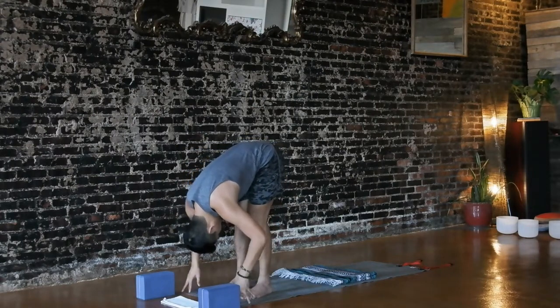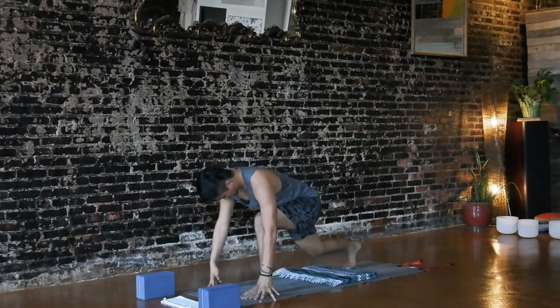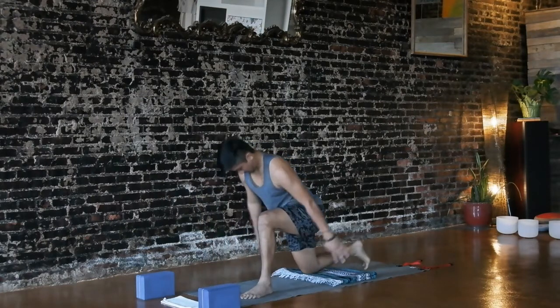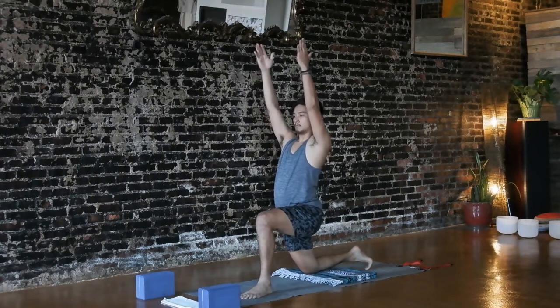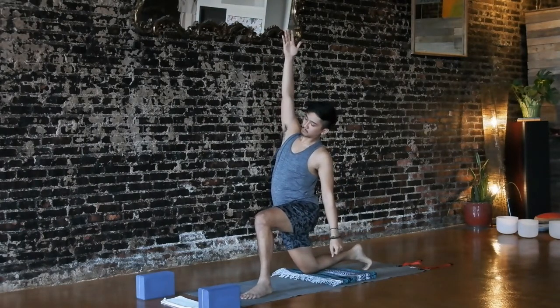Inhale, lift your chest forward. Exhale, step your right foot back and lower your right knee. Inhale, come up, low crescent pose. Exhale, left arm down and right arm up and over. As you side lean, tilt your pelvis to the right to lengthen your waist downwards.